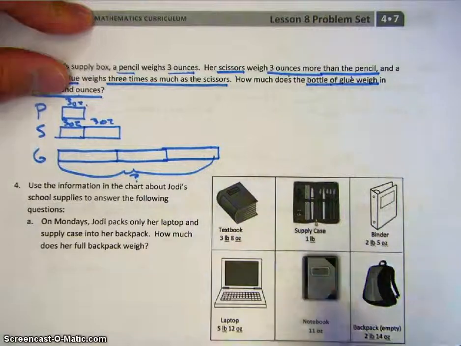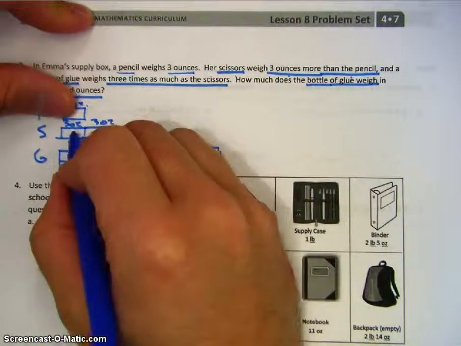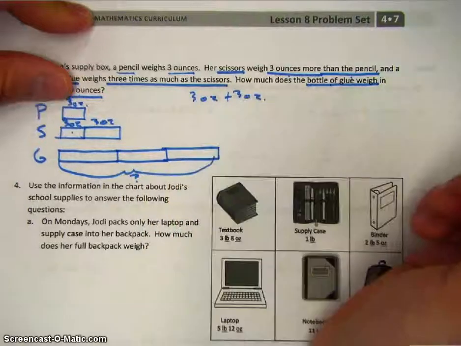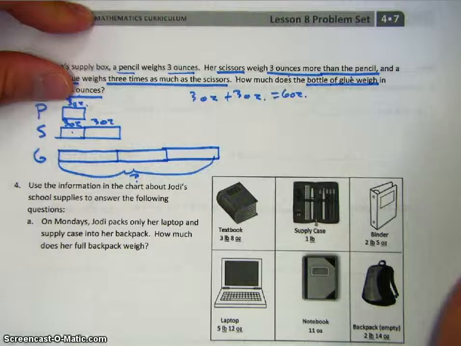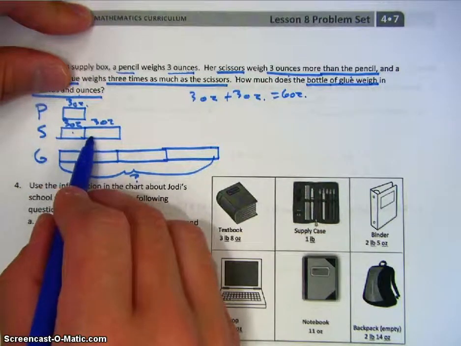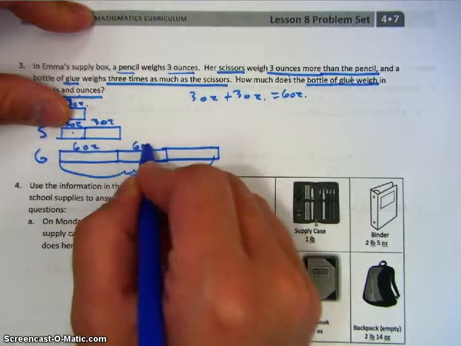Okay. So if we notice, the scissors are 3 ounces plus 3 ounces. So it gives us 6 ounces for the scissors. Okay. You've got the 3 ounces from the pencil plus 3 ounces more. So now for the glue, that tells us that each of these are 6 ounces.